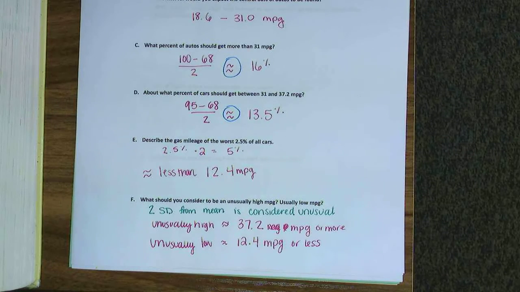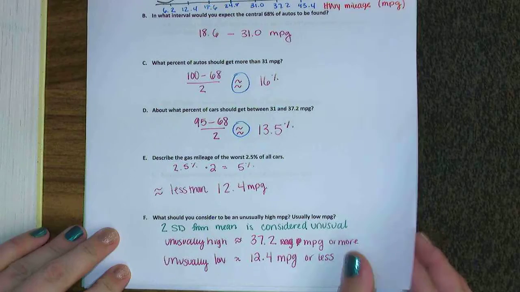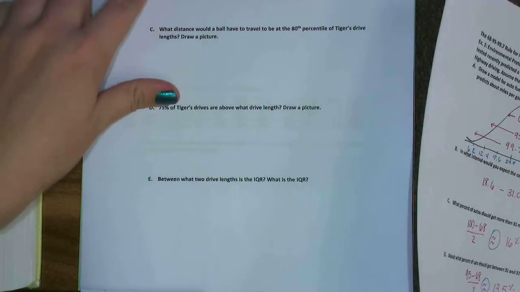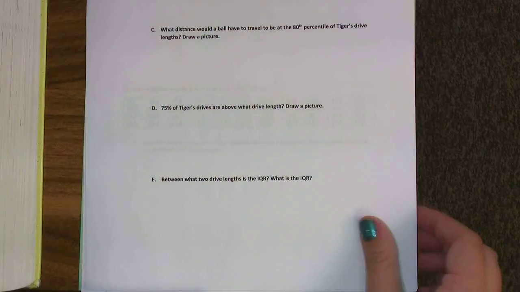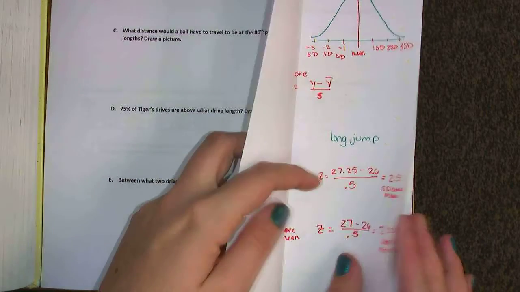Any questions about that one? Or any part of that? Alright, so on the next page there are several different letter parts to it. We're only going to do A through C right now, and we'll come back to D and E a little later.